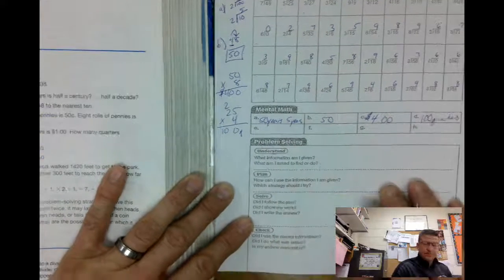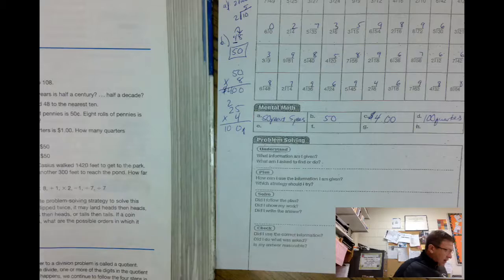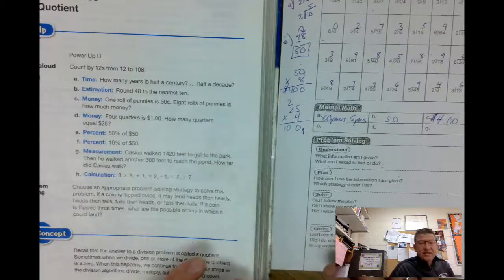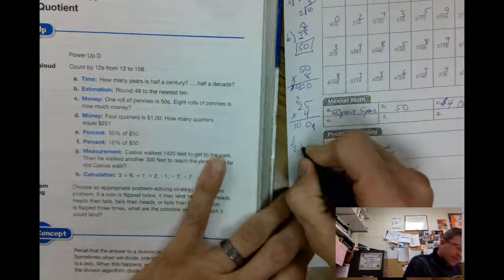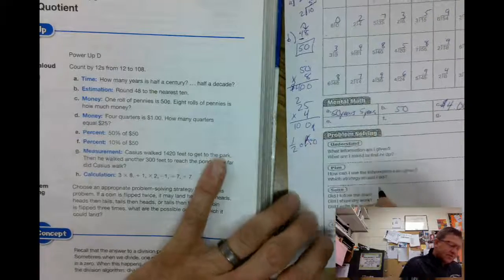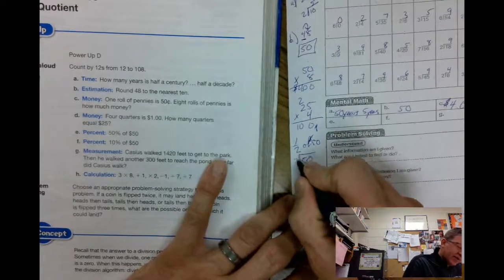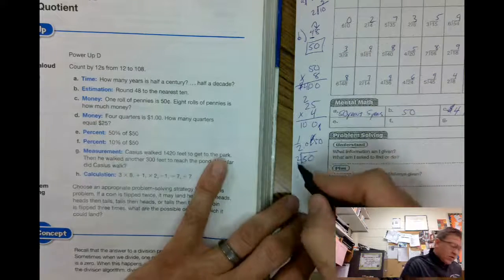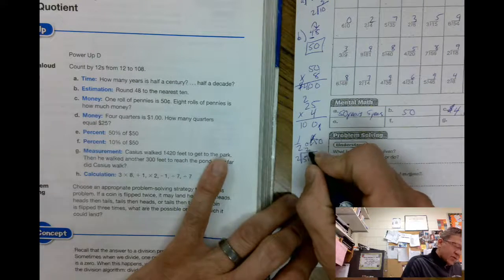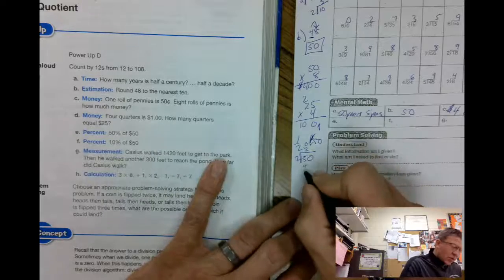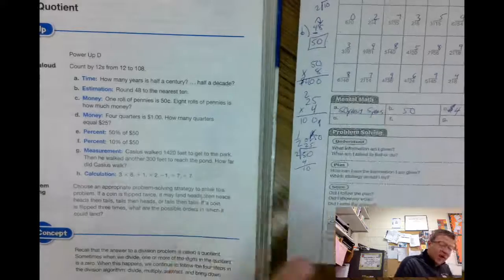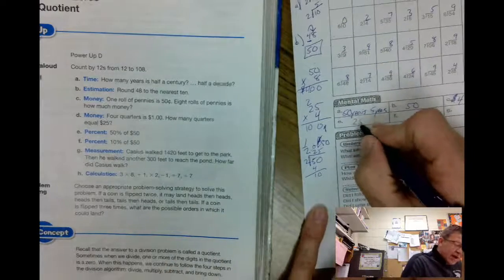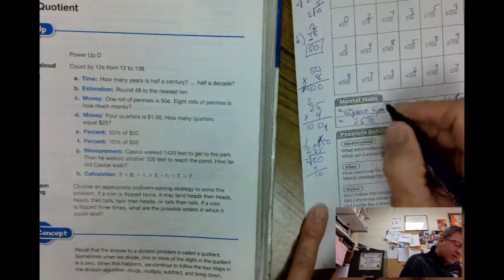All right, letter E, 50% of $50. When I say 50%, you say 1/2. Good, 1/2 of $50. $50 divided by the bottom number. 2 goes into 5 2 times. 2 times 2 is 4, and you subtract, you get 10. How many times does 2 go into 10? 5 times, so half of 50 is 25, not percent, sorry, $25.